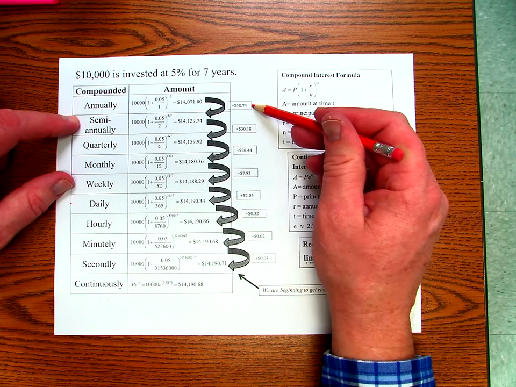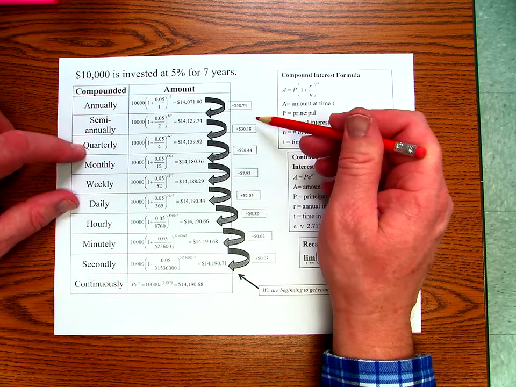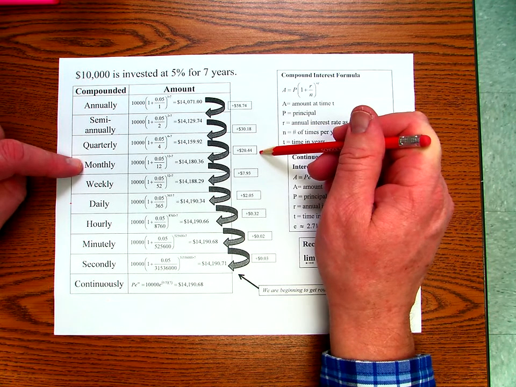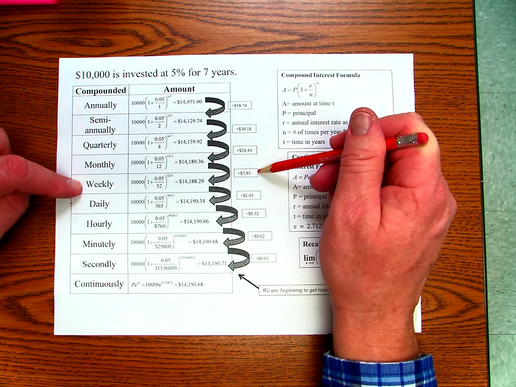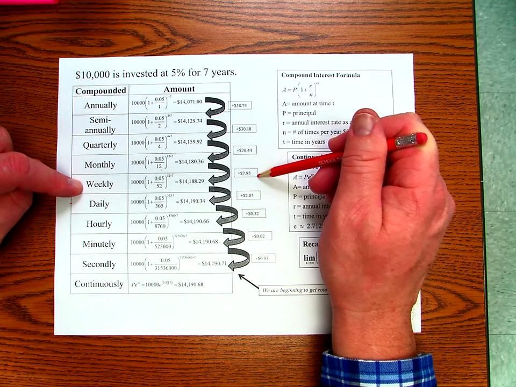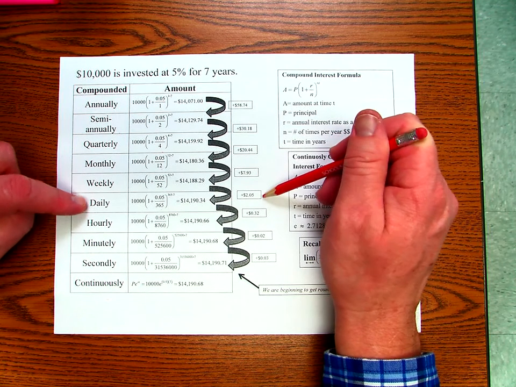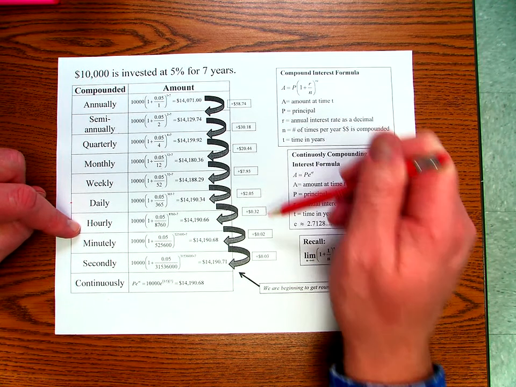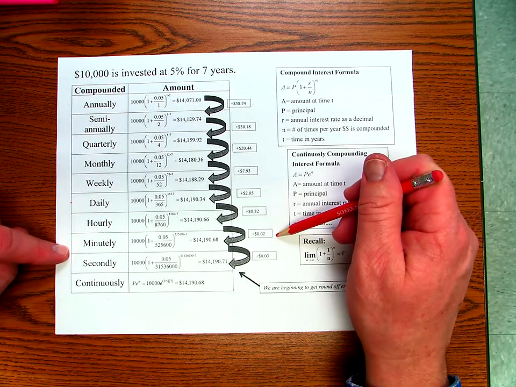Annually to semi-annually is about 58. Semi-annually to quarterly is about 30. Quarterly to monthly is about another 20. Monthly to weekly is about another 7, 8. Weekly to daily is only another $2. Daily to hourly is only another 32 cents. Hourly to minutely is only another 2 cents.